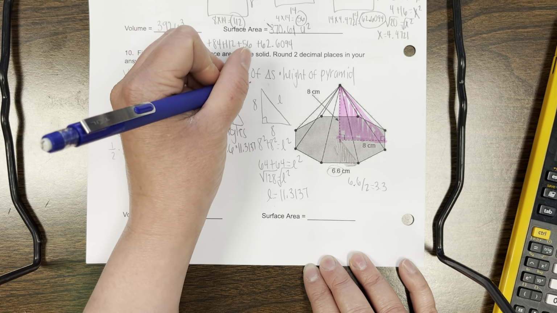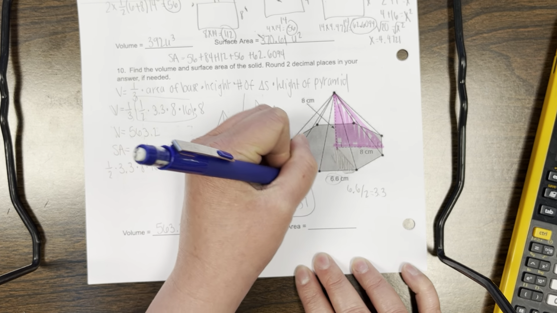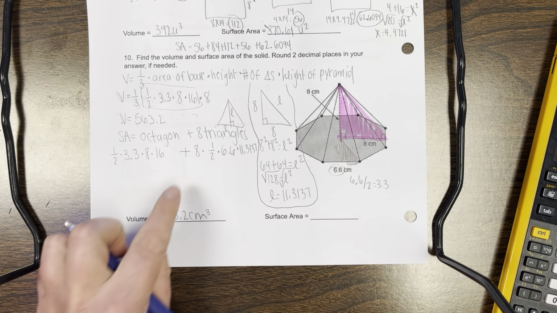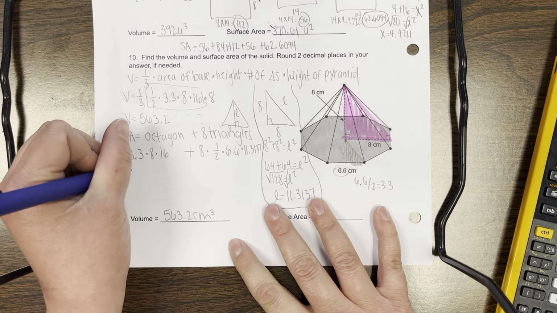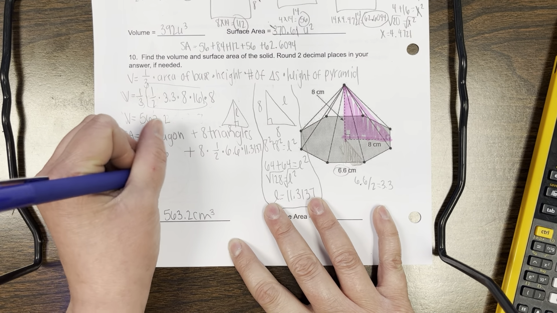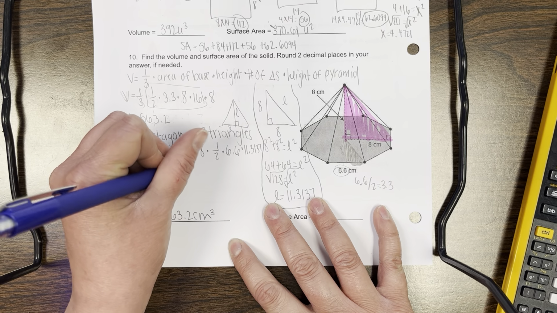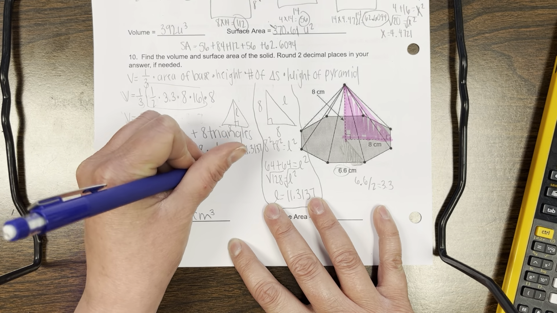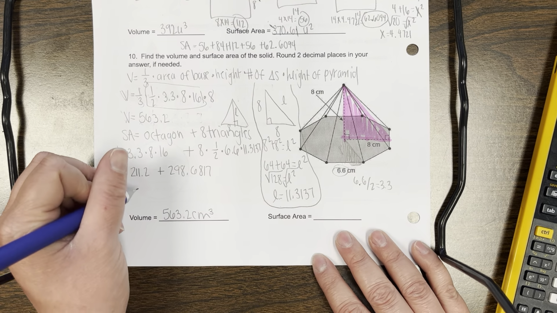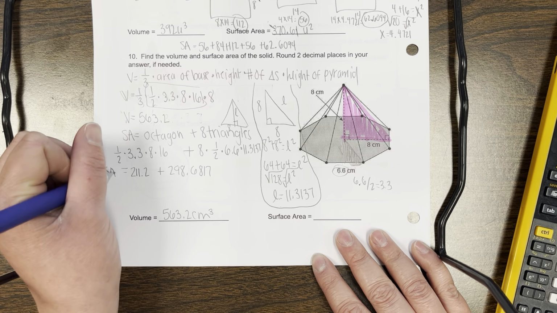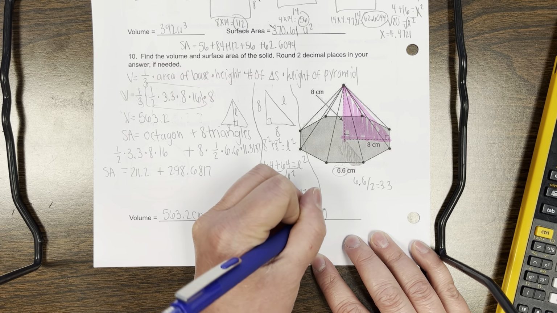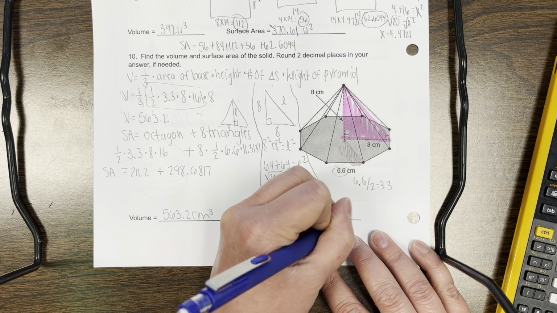Let's keep that separate here. All right, so then we're going to put all that together. So I got 211.2 here plus 298.6817 here. And when I add those together, I get 509.88 centimeters squared.